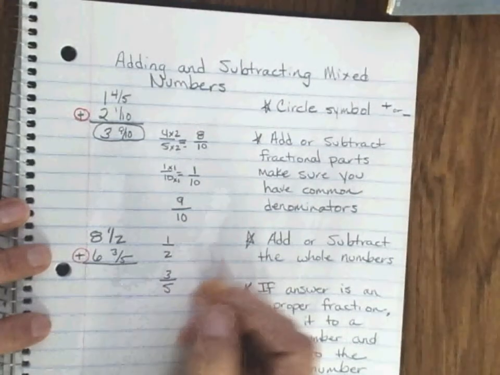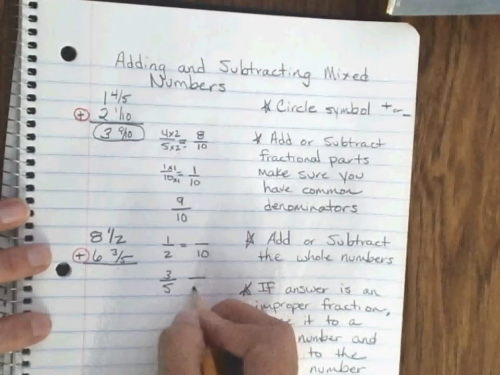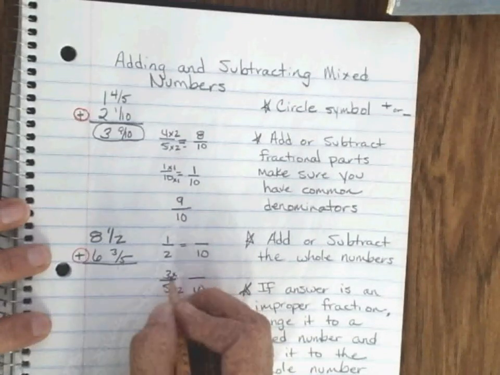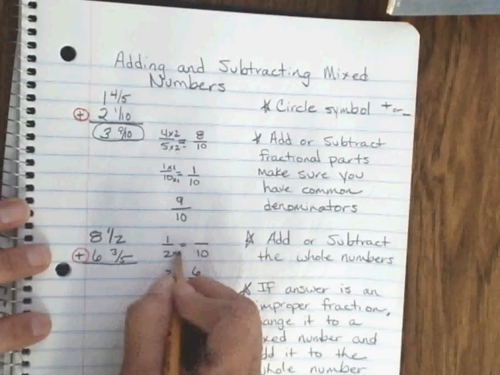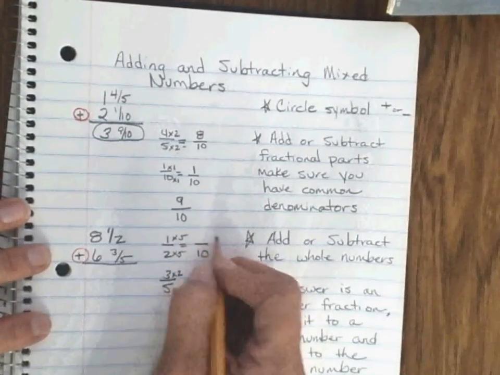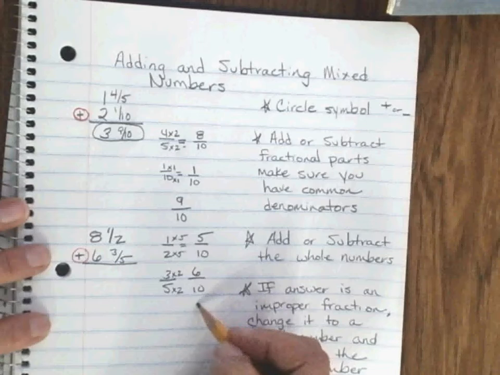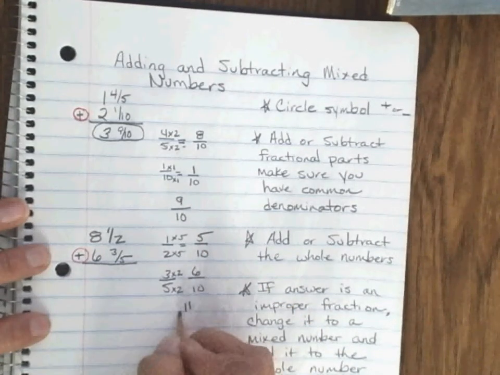I know that my lowest common multiple is 10. 5 times 2 is 10, 3 times 2 is 6, 2 times 5 is 10, and 1 times 5 is 5. Now I'm going to add my fractional pieces. 5 plus 6 is 11/10.